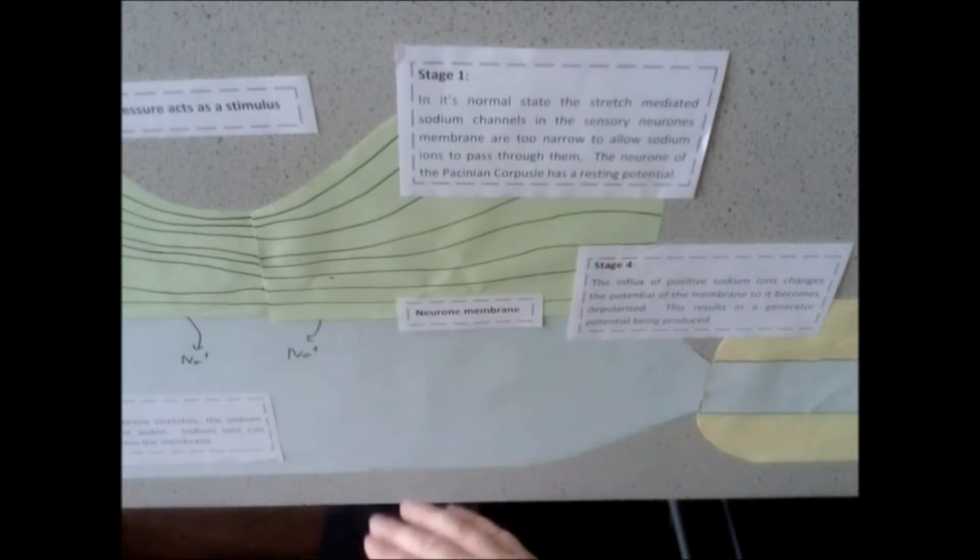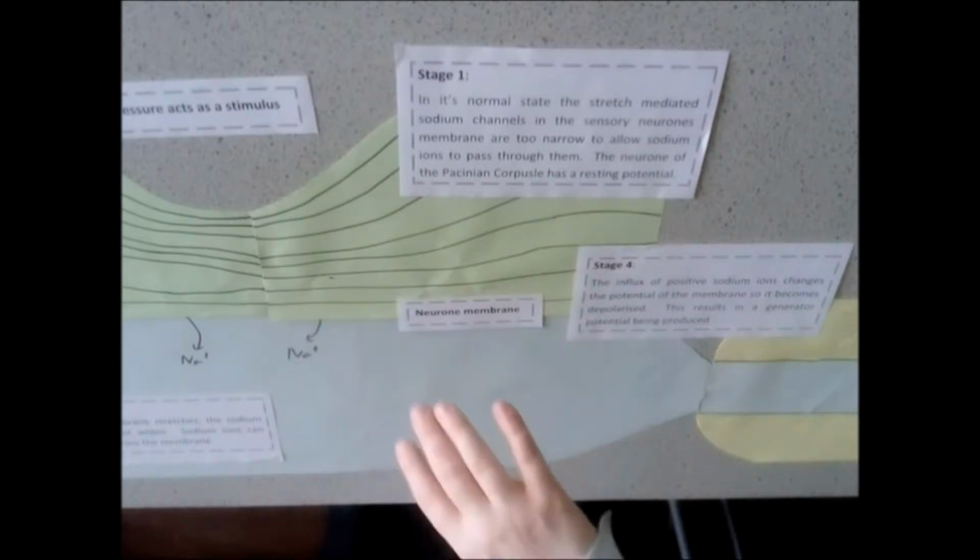The influx of positive sodium ions changes the potential difference of the membrane, so it becomes depolarized. All depolarized means is that the charge is pretty similar on both sides. This results in a generator potential being produced.